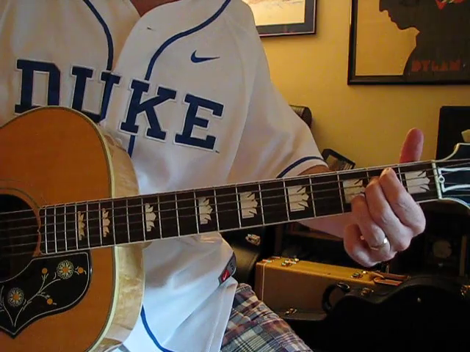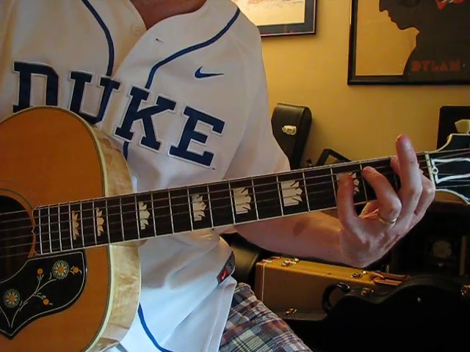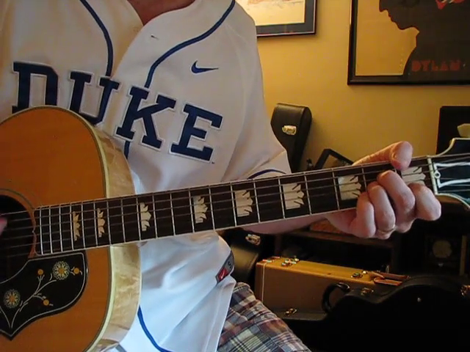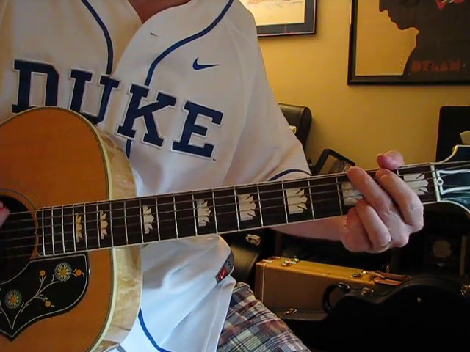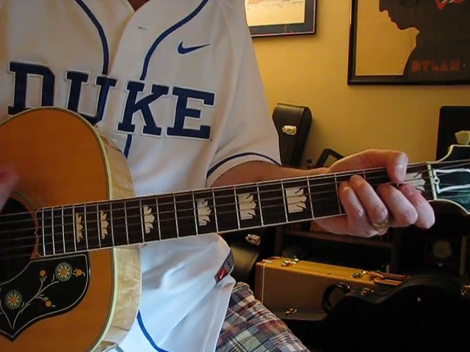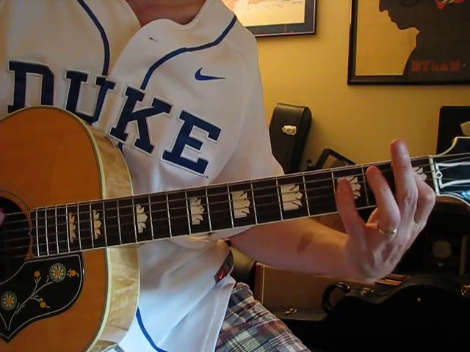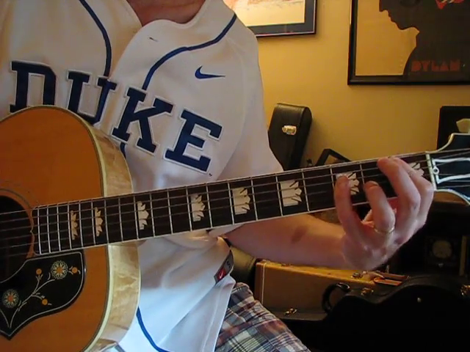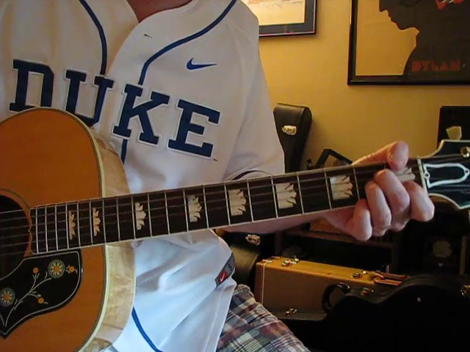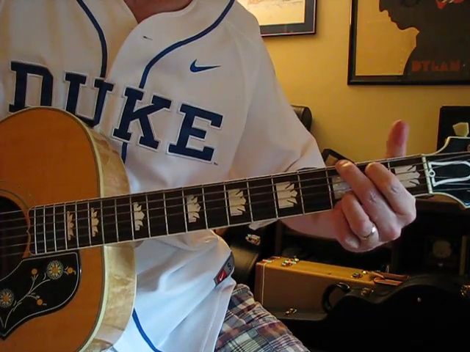You know that? And then B flat. This is planet Earth is blue. B flat to A minor. And there's nothing G I can F do. So that sequence again is B flat major, regular B flat, you bar like that, to A minor, to G, to F.